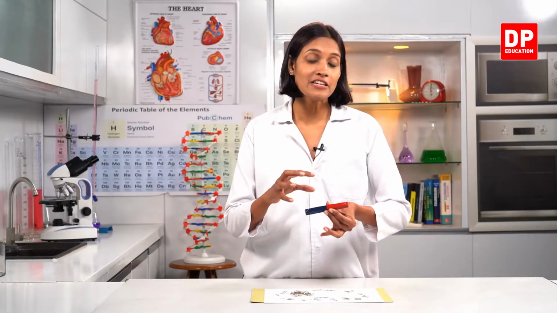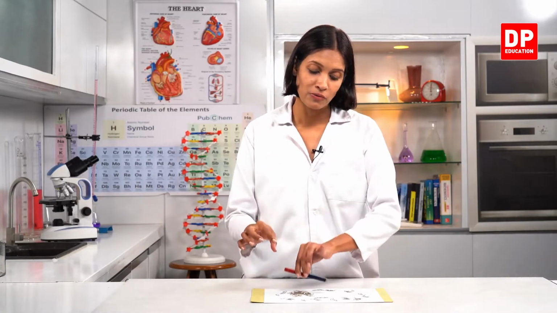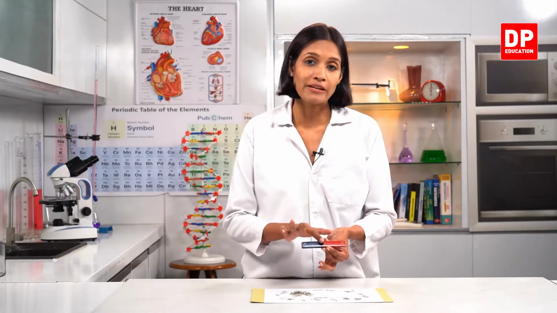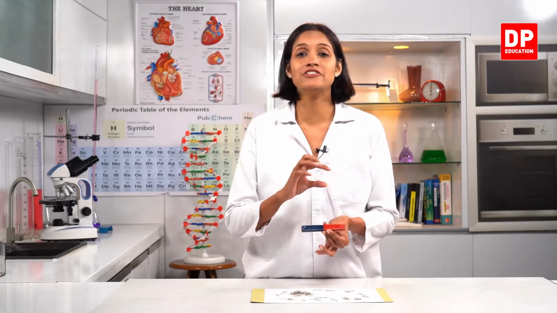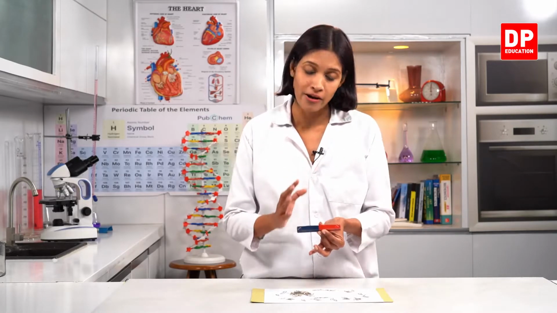Right, children? That is why the two ends can attract more file clips when we lower these magnets onto the file clips, than that of the middle. That is because there's more magnetic power, more attractive power at the two ends, two edges of the magnet.